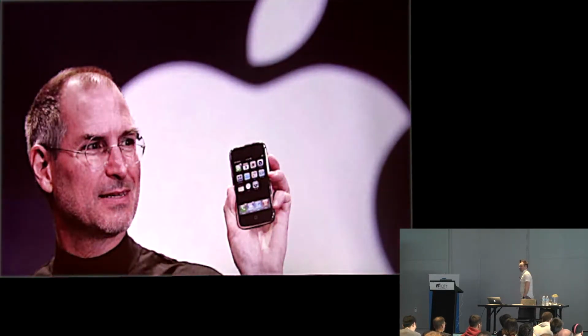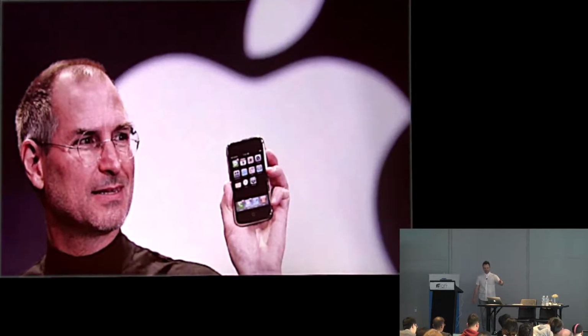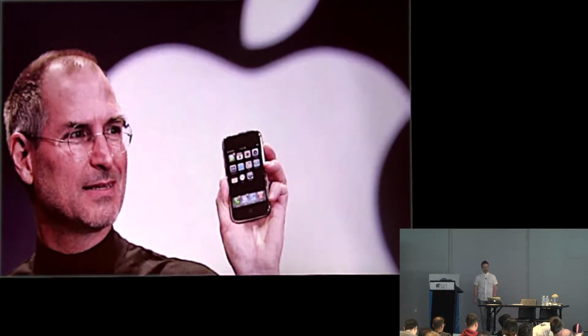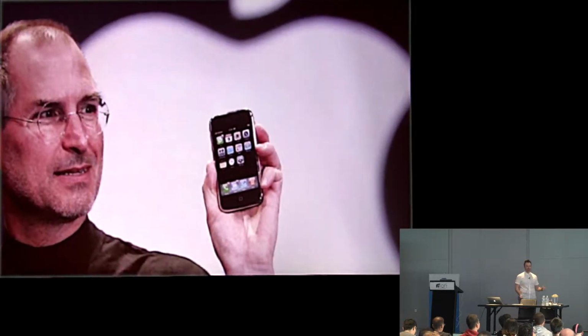Then this happened. This was at the end of 2007. A guy got up on stage, some guy named Steve Jobs. He held up this little device with a glowing screen and started the journey which has brought us to today, started to make our lives more complex.